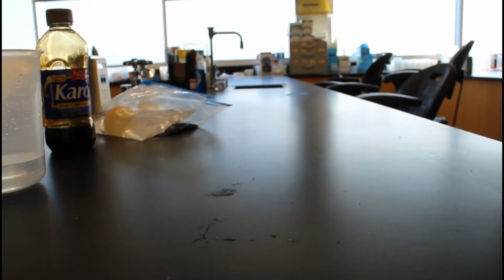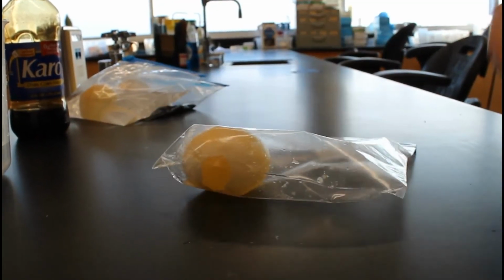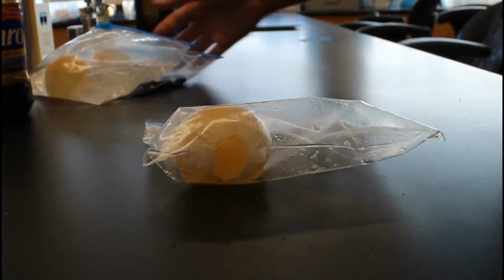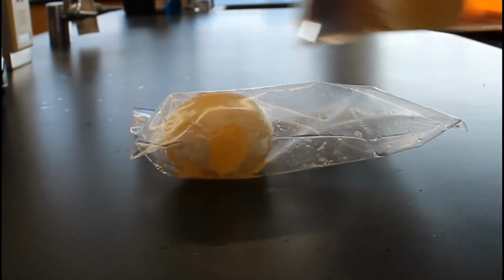And don't forget, all good experiments require a control group. So we're going to keep one egg by itself. I'm not going to add anything to it so it does not change shape. So this is what an egg looks like normally. You want to put these in the refrigerator, wait about a couple of days, and then see your results.